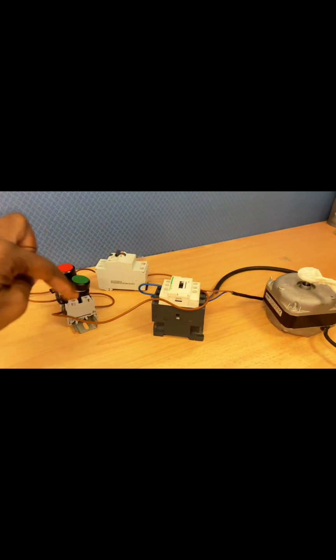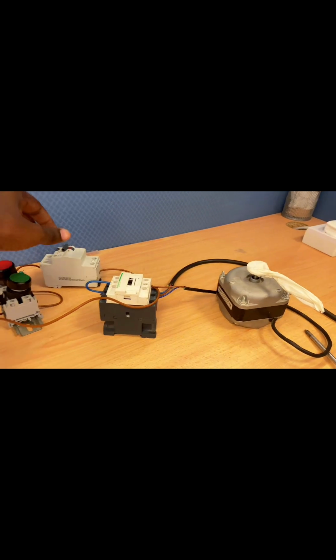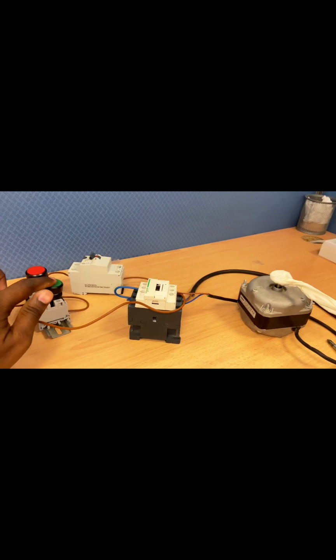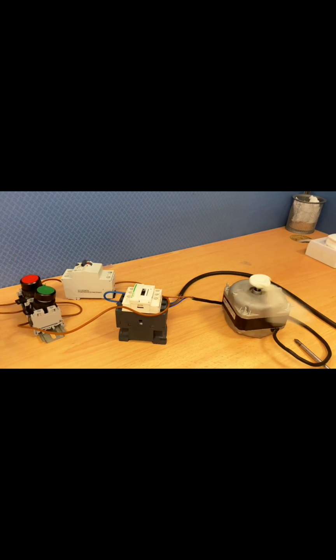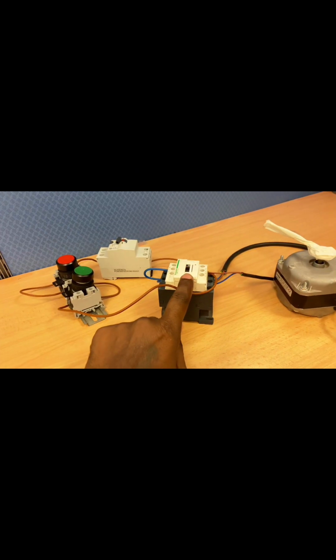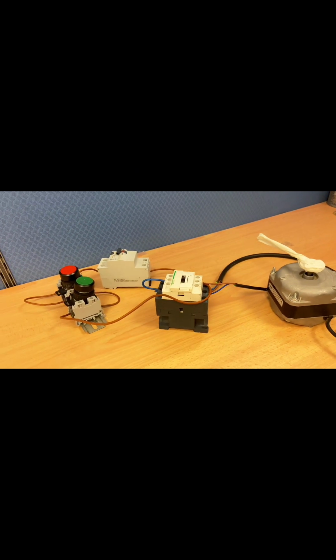Guys, finally our setup is done. We are going to give it a try. Turn on the MCB. Let's press our start push button. Our motor is running, and when you release, it stops. So our contactor is not holding on.